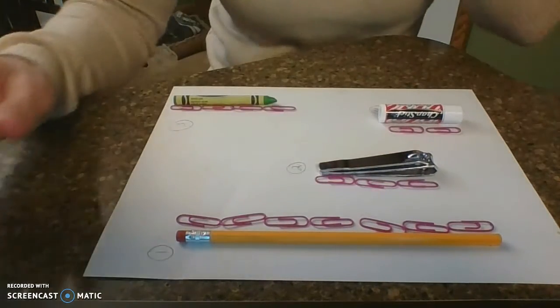So this is a good way to think. When you're talking to your friends doing this project, you can say a pencil is about 7 paper clips long. And later we're going to find out how to make paper clips into inches or inches into feet. But right now we're just going to do how many paper clips an object could be.